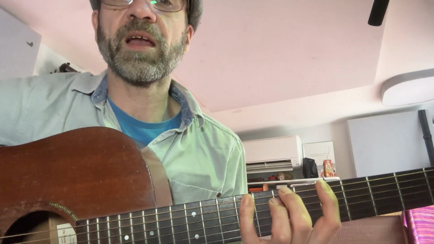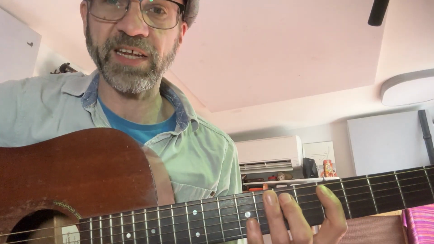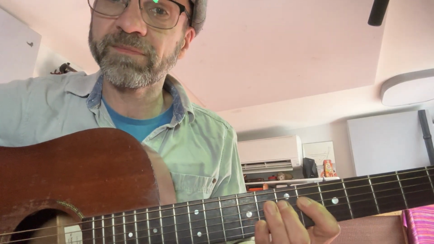The first thing we do when we make a melodic minor is we just flatten the third. So instead of playing C sharp, we play C. So now we've got A, B, C, but we keep the rest of the major scale the same: D, E, F sharp.